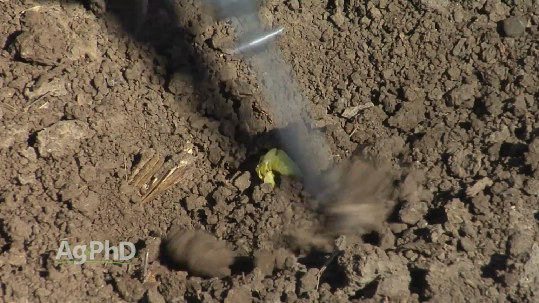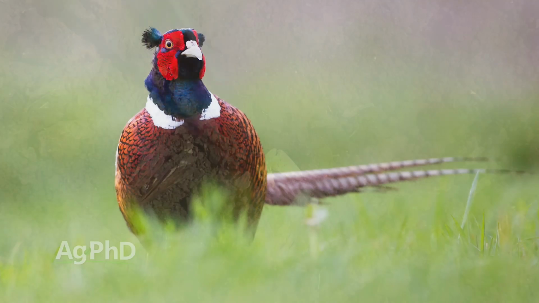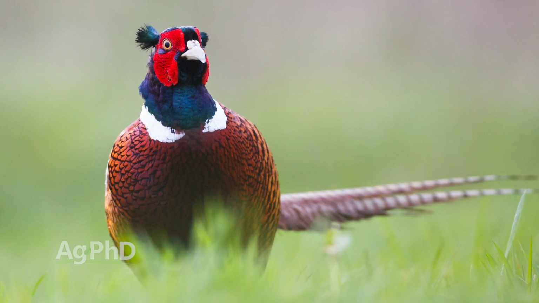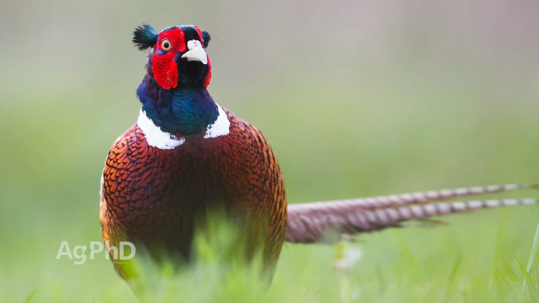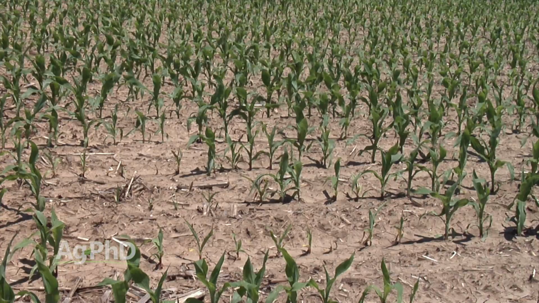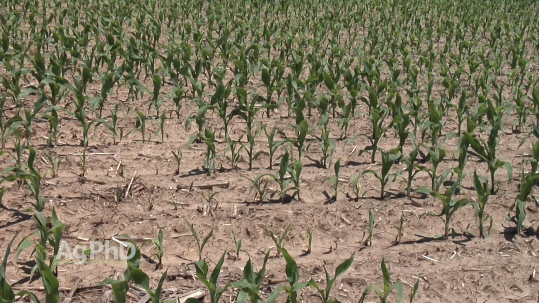It's interesting to me how this can really vary. Maybe there were birds out in your field, like pheasants, for example, that we see in our state, that a lot of times will go and pick corn seeds right out of the ground. Well, that's possible, and it could just be in a part of the field. It could be that you had some certain disease out there.